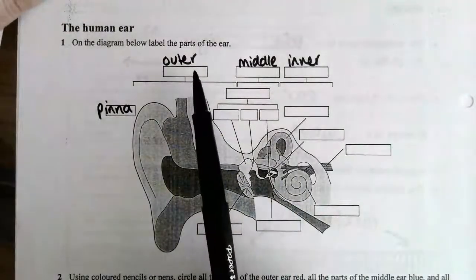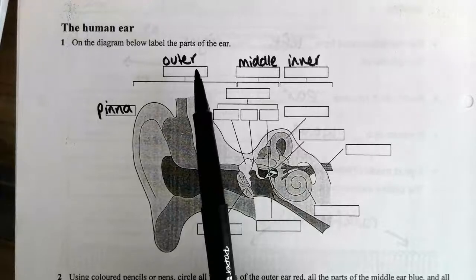I have no idea why I did not write those in the boxes, by the way. I just thought it wasn't going to fit.